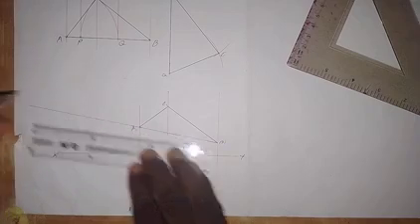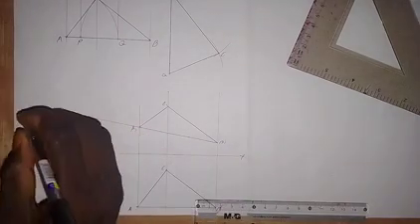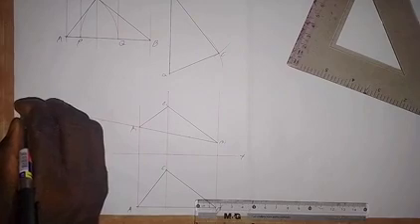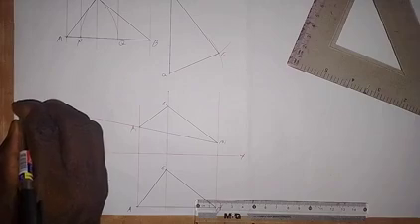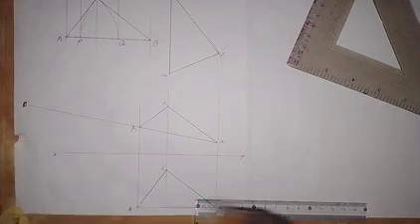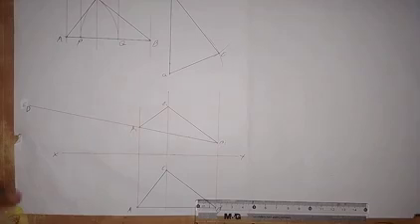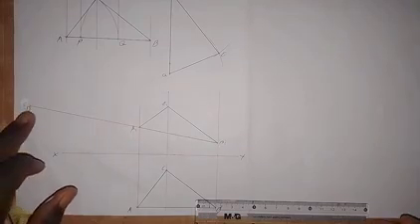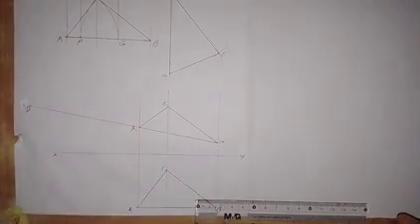Any length. I will call this point D. So that is point D here. So we have this line to be line DB1. So that is what we have there.